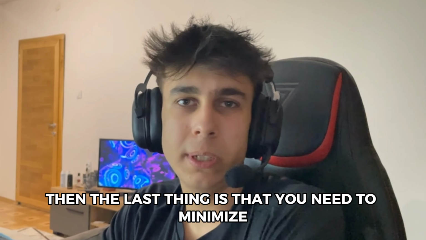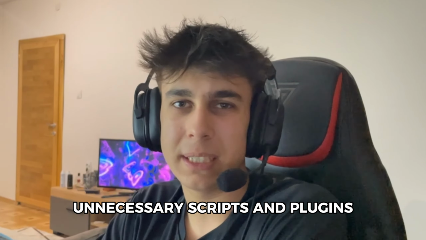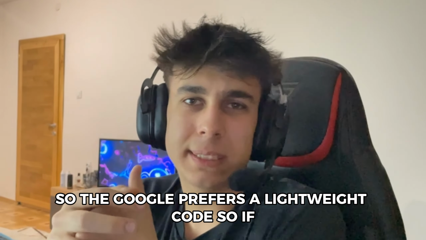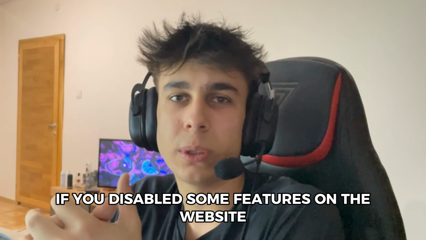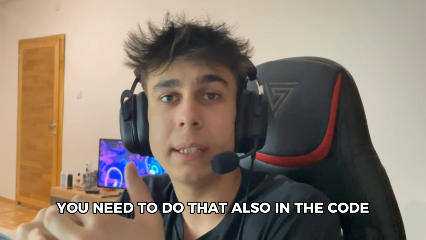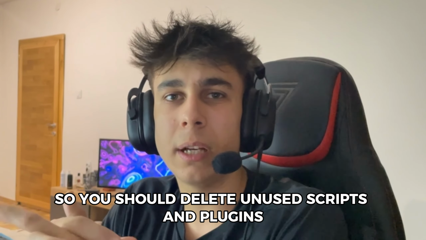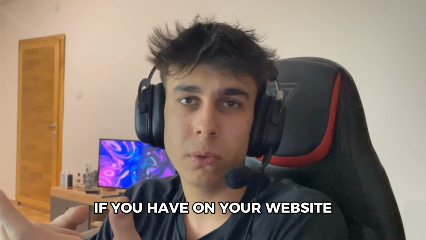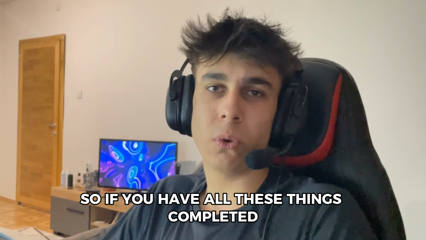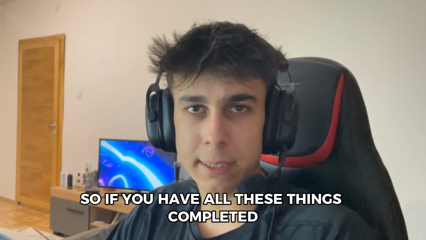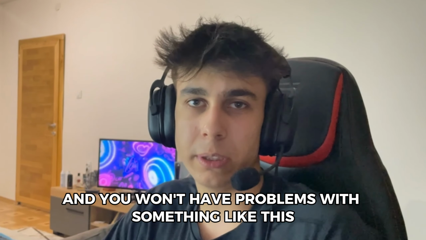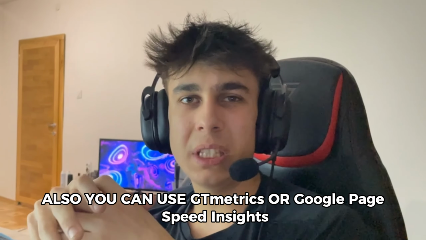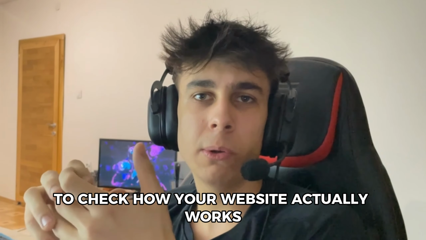Then the last thing is that you need to minimize unnecessary scripts and plugins. Google prefers lightweight code. So if you disabled some features on a website, you need to do that also in the code. You should delete unused scripts and plugins if you have them on your website. If you have all these things completed, then your website should load fast and you won't have problems with something like this. Also, you can use GTmetrix or Google PageSpeed Insights to check how your website actually works.